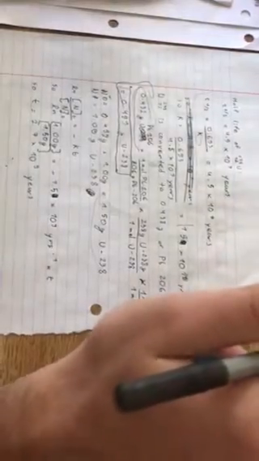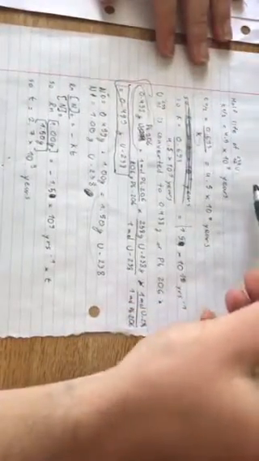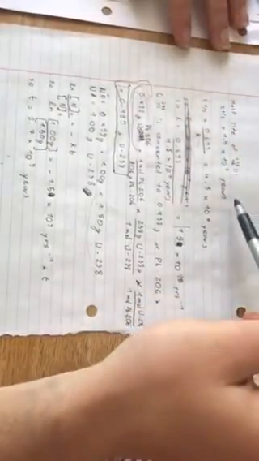So the problem is a rock from Australia contains 0.438 grams of lead-206 to every gram of uranium-238. Assuming that the rock did not contain any lead-206 at the time of formation, how old is the rock? So we know that the half-life of uranium is 4.5 times 10 to the 9 years.